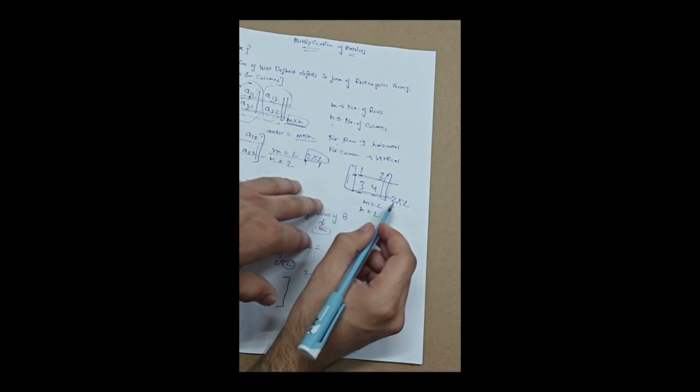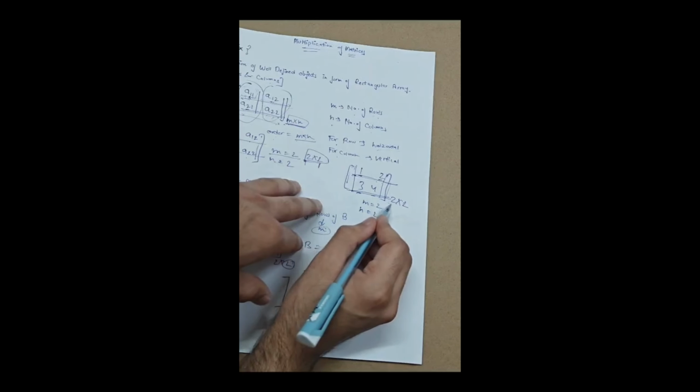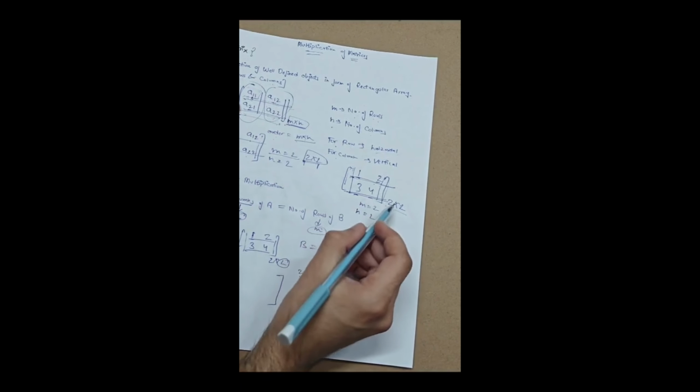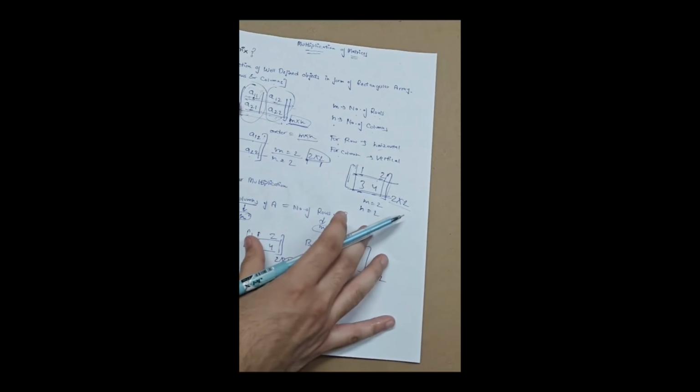Order is written like this only. At the right bottom corner of the matrix, of the square bracket, we write the order. This is the way of writing the order of the matrix. So we have found out the order. We know now how to take out the number of rows and number of columns and how to find out the order of the matrix.